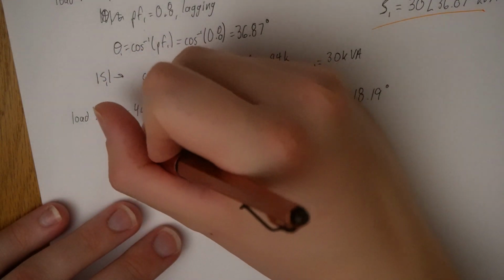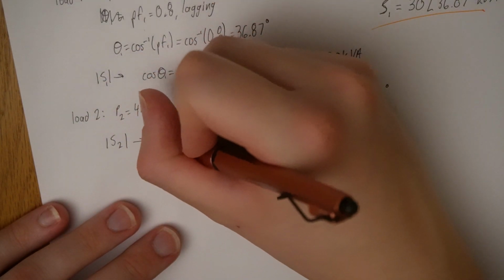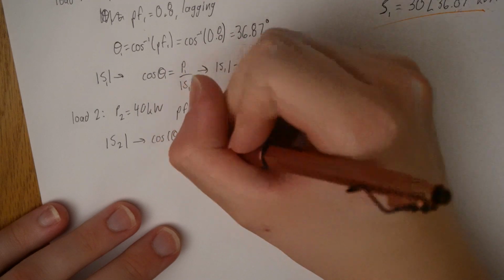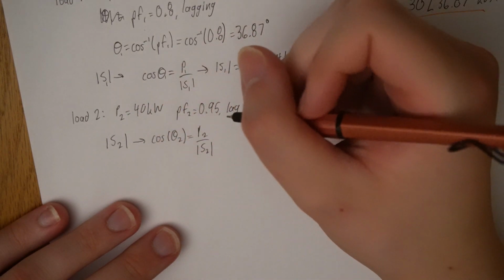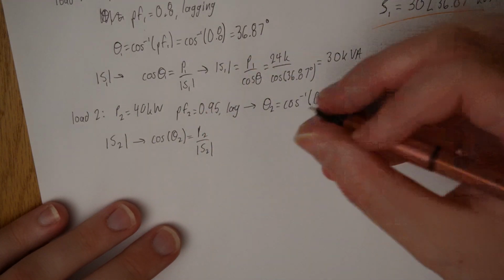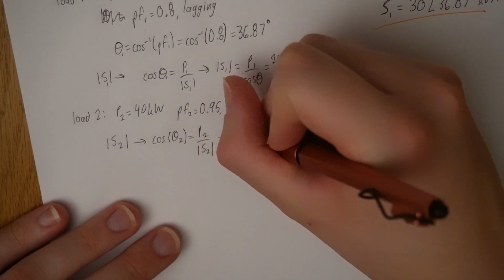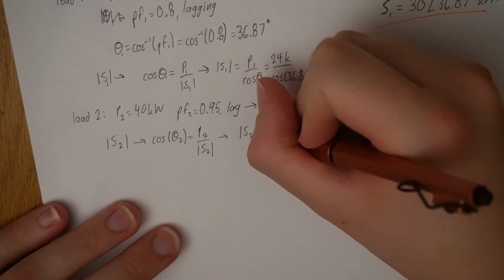Same process as before, same equations I'll use. Cos theta 2 equals P2 over S2. I'm not going to rederive the equations. I derived them once. I'll just reuse them.